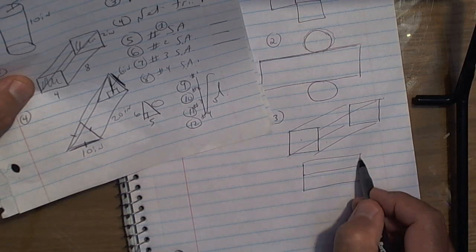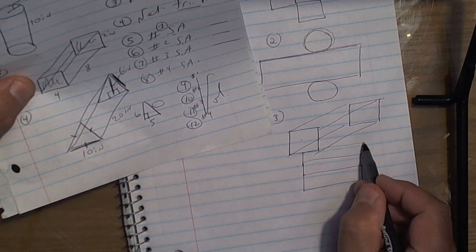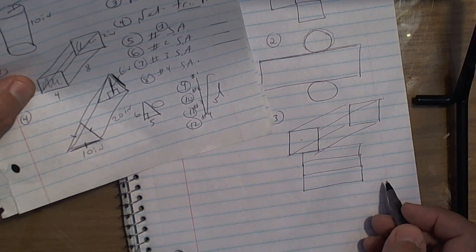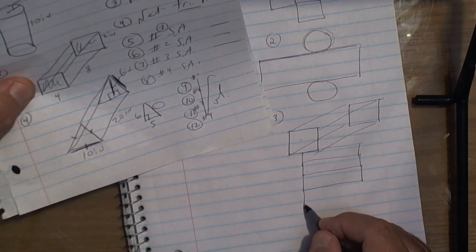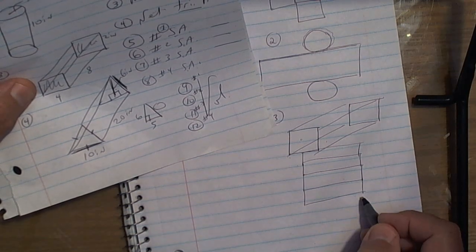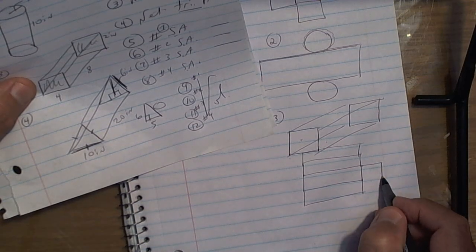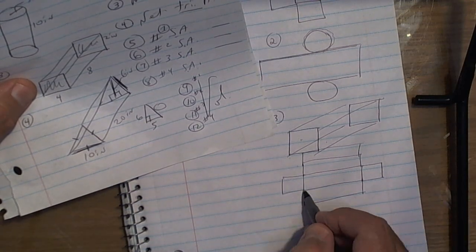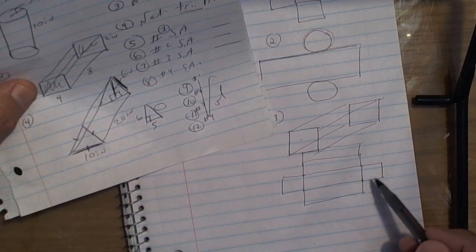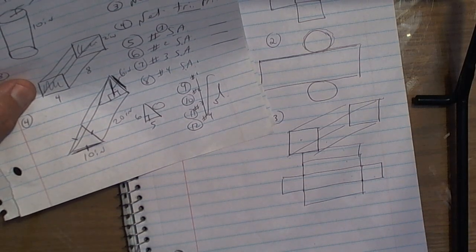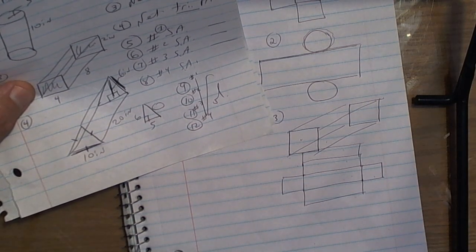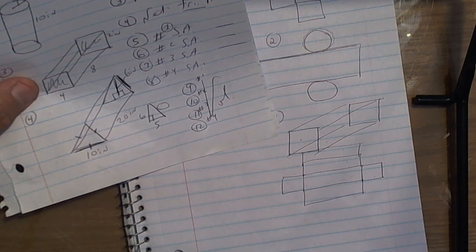You have the top, which is somewhere like that. Okay, so the bottom, and then you got a square here, and a square here. Should be 6. 1, 2, 3, 4, 5, 6. So you have 4 rectangles that are the same. That's your net. And that's the first 3 problems.